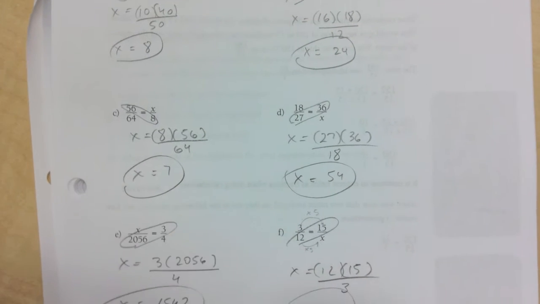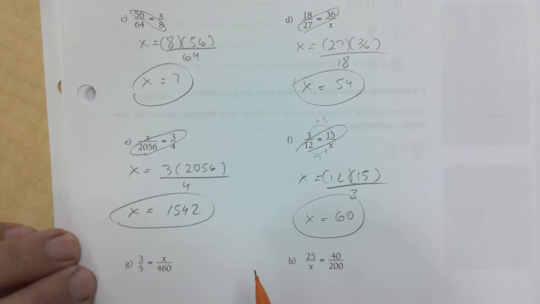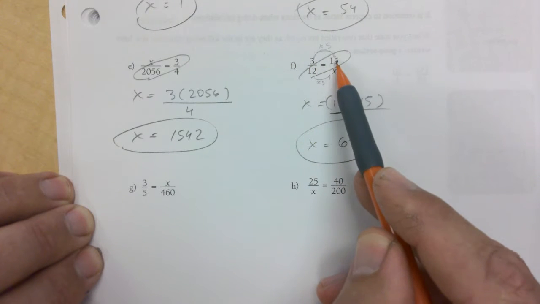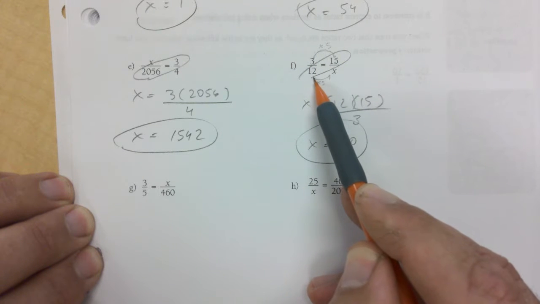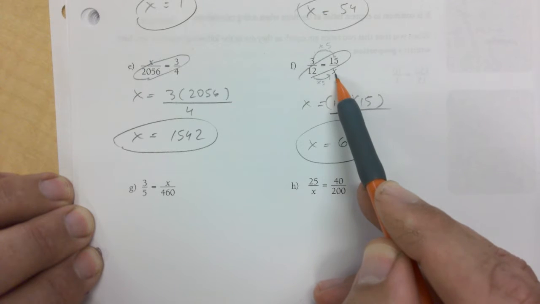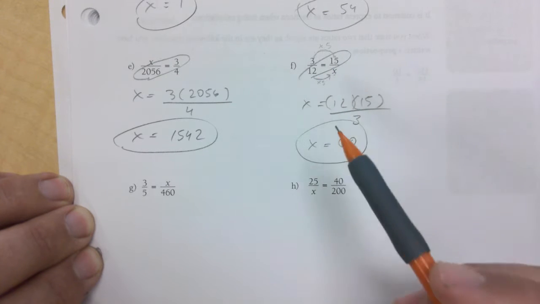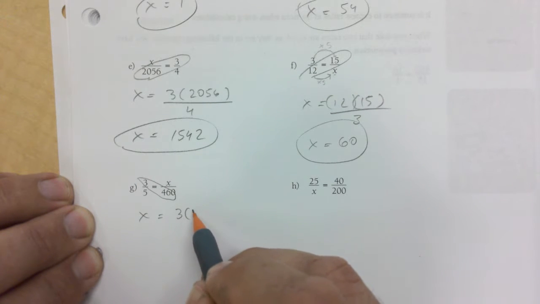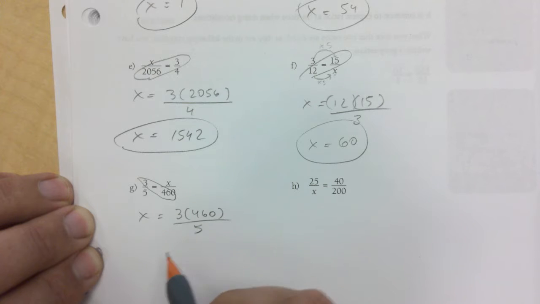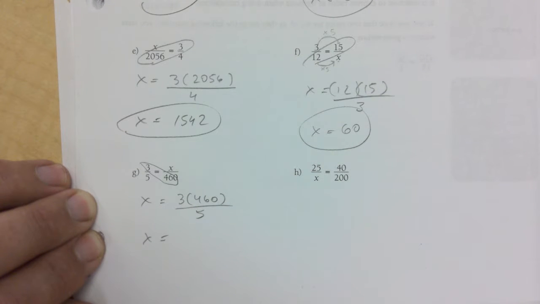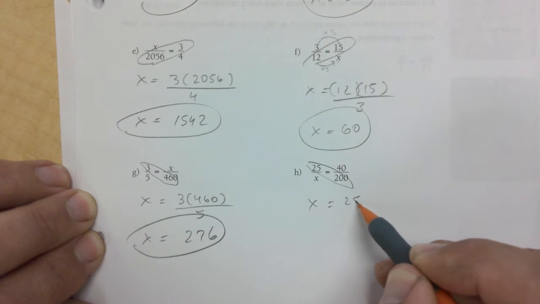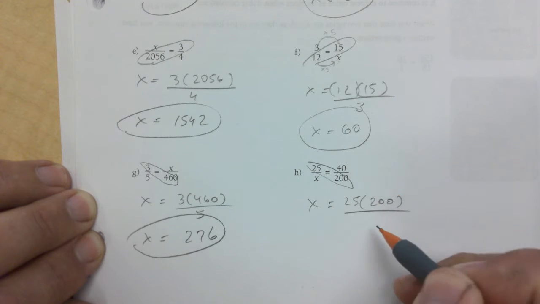Oh, you weren't seeing that, were you? My apologies. Yeah, so 3 times 5 would give you 15. I see that pattern. So you would have to multiply this one by 5 also. Only then are they equal, right? So the two that multiply are here. That's 3 times 4, 60, divided by 5. That's 276. Okay. Here, 25 times 200 divided by 40.